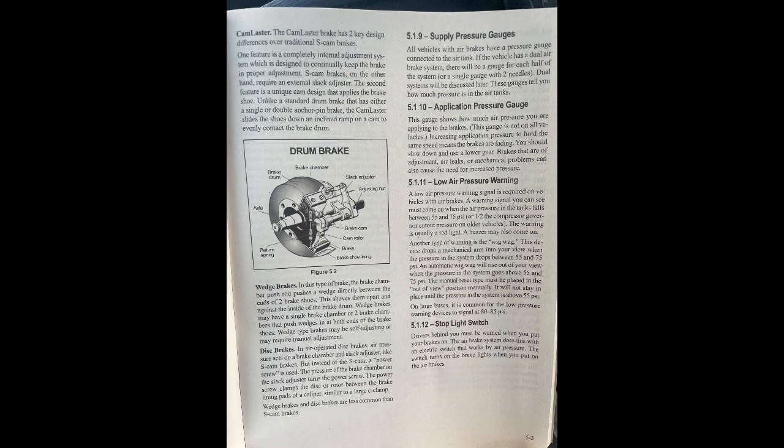Another type of warning is the wigwag. This device drops a mechanical arm into your view when the pressure in the system drops between 55 and 75 psi. An automatic wigwag will rise out of your view when the pressure in the system goes above 55 and 75 psi. The manual reset type must be placed in the out-of-view position manually. It will not stay in place until the pressure in the system is above 55 psi. On large buses, it is common for the low-pressure warning devices to signal at 80 to 85 psi.